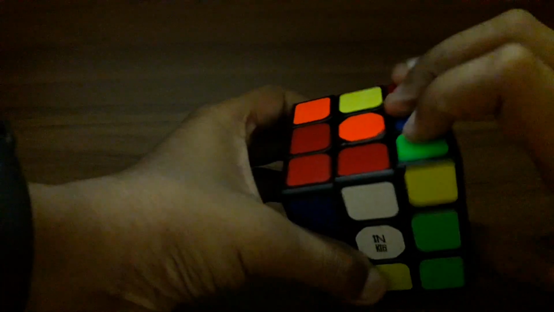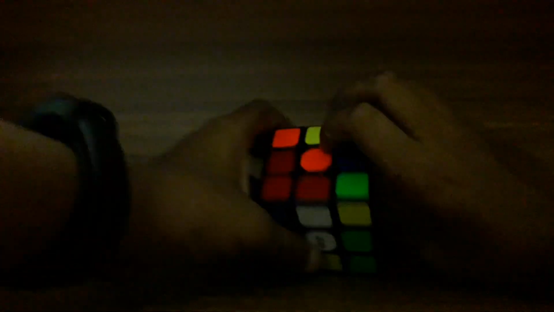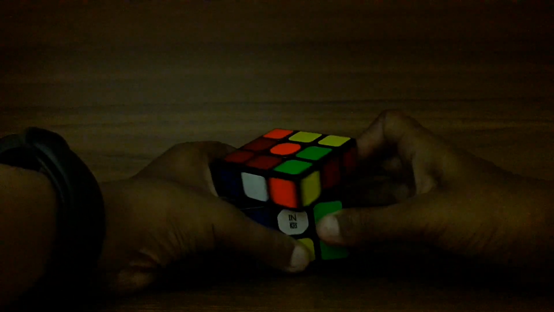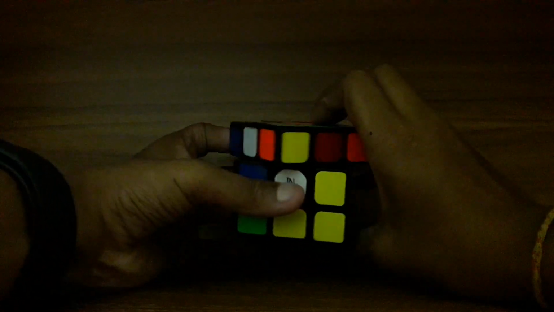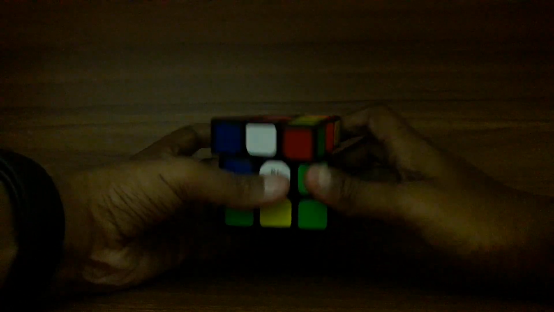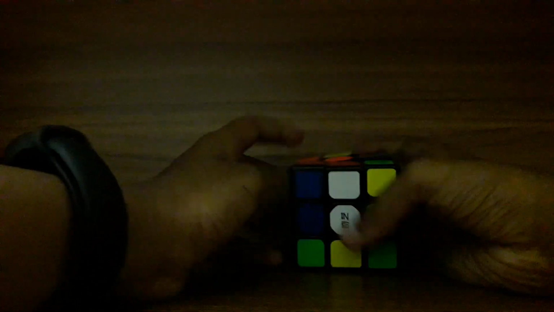And first of all, you need to know algorithms. Algorithms are a set of rotations like the ones I just told you about. There will be one algorithm like this. R, we're just holding it. R, U, R prime, U prime. R, U, R prime, like this. So now let's move on to solving it.